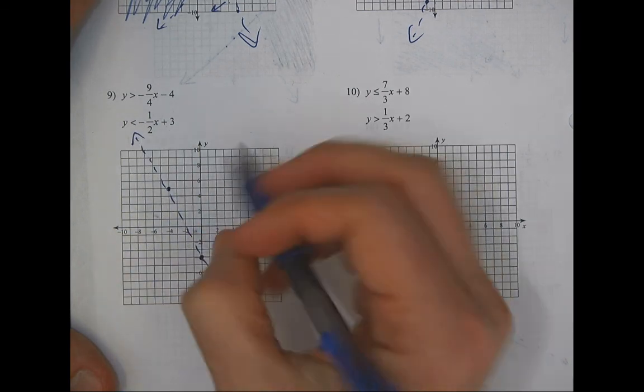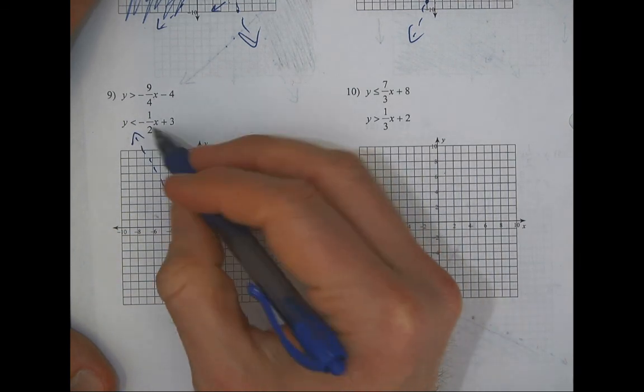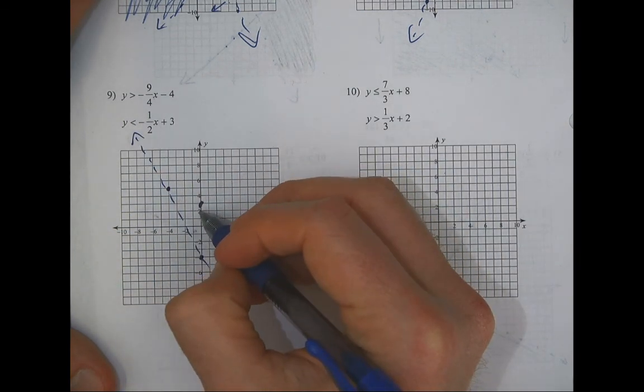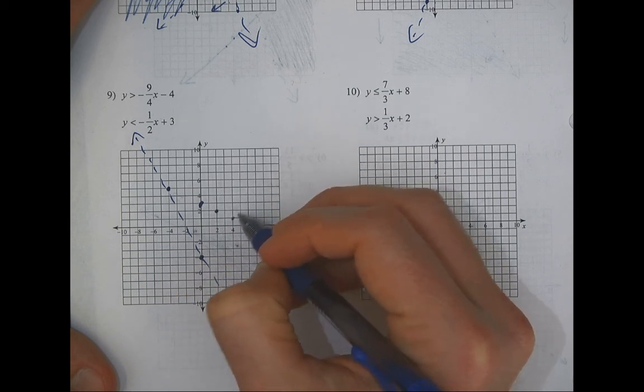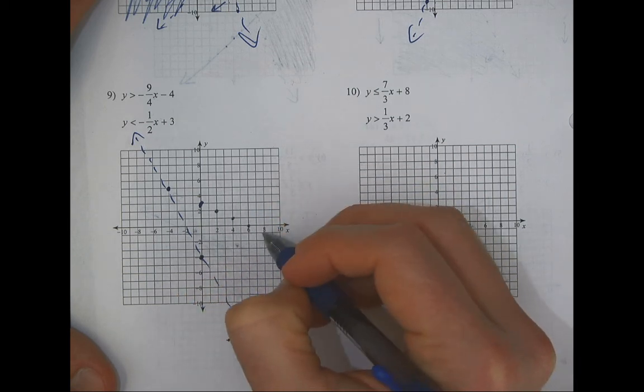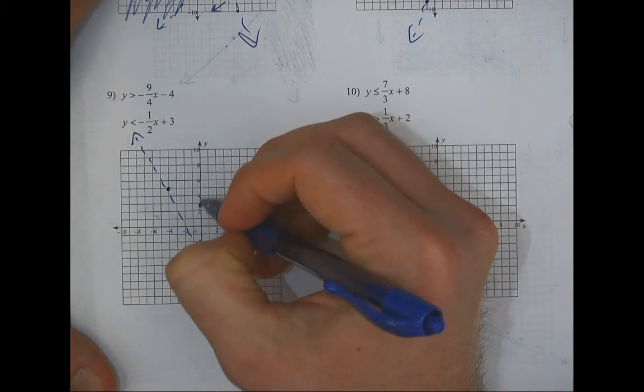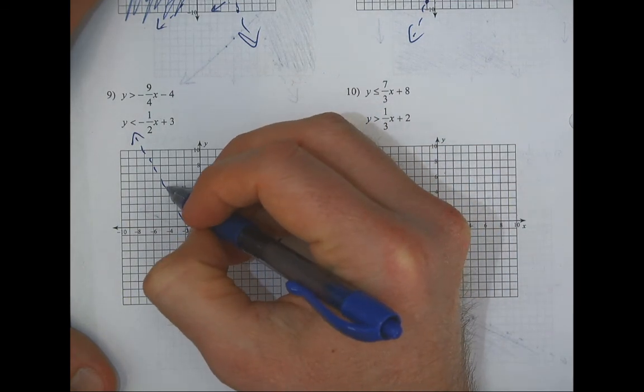And this one is starting at 3. And it's going down 1 over 2. Also going to be a dotted line. So up 1 to the right 2. Here's my intersection.